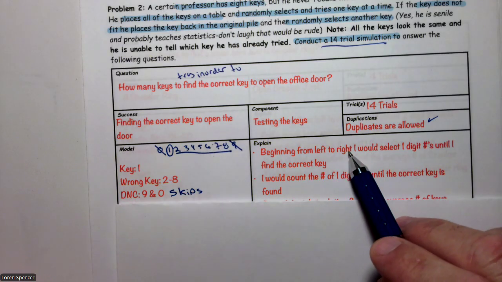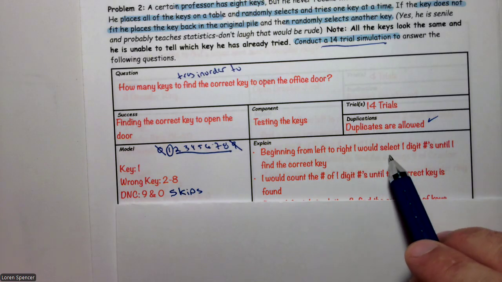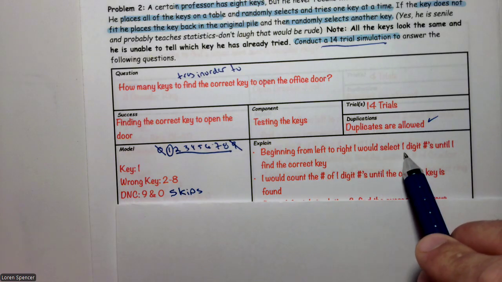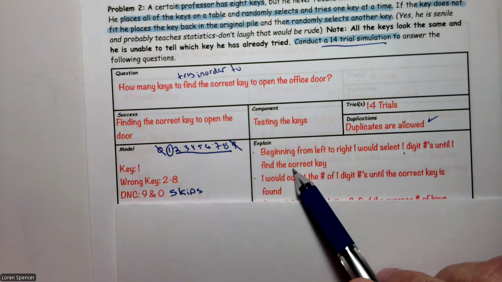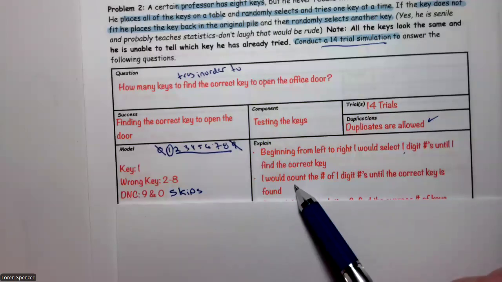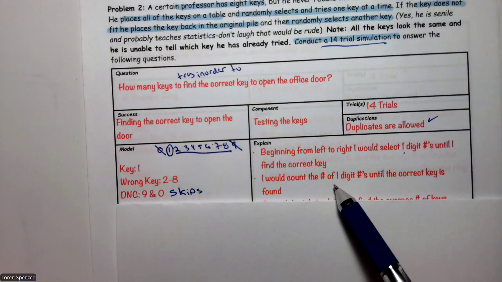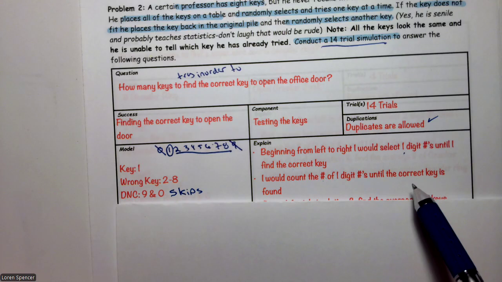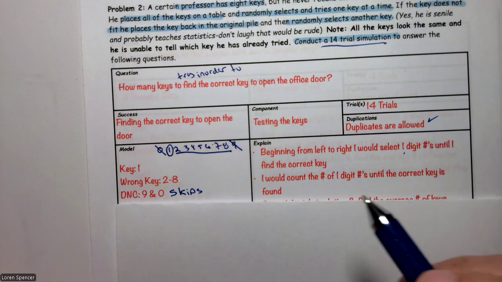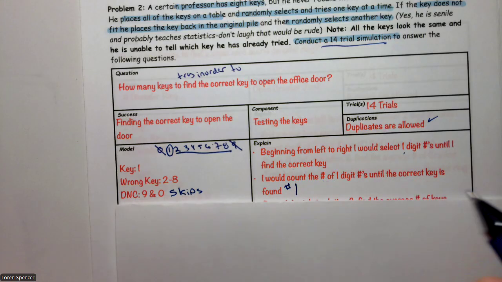So beginning from left to right, and we always begin from left to right because that's what we read, I would select 1-digit numbers, and we can use 1-digit numbers because it's just 1 through 8. I would count the number of 1-digit numbers until I find the correct key, number 1.